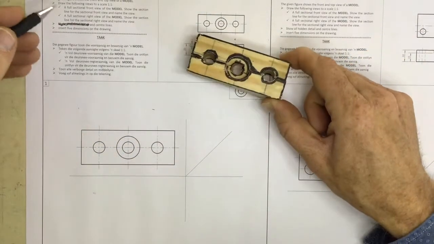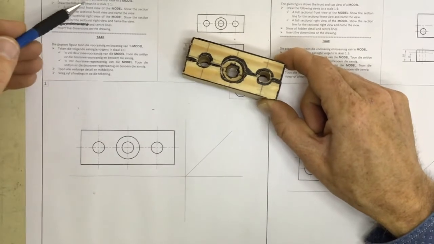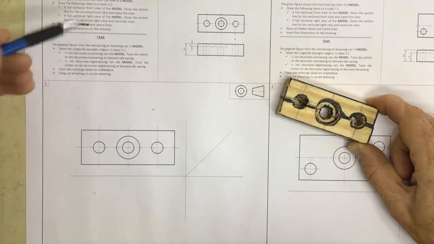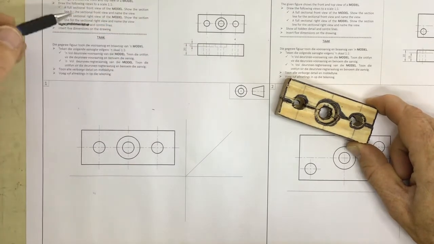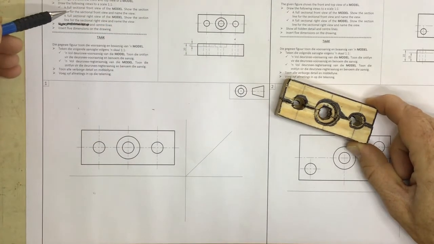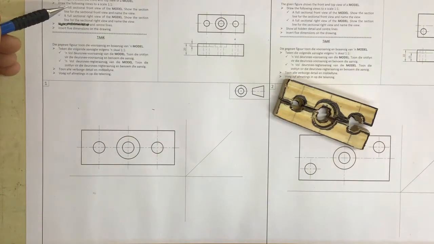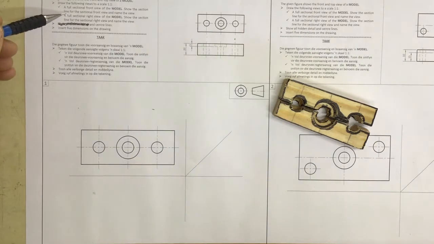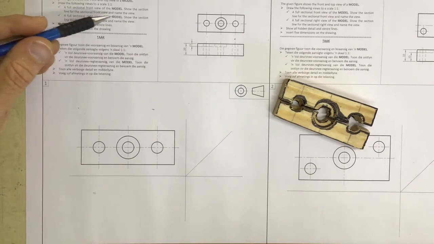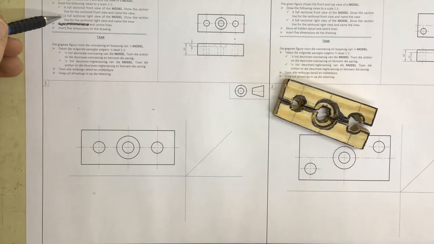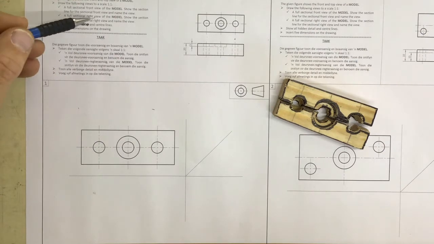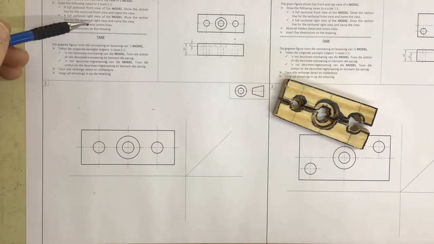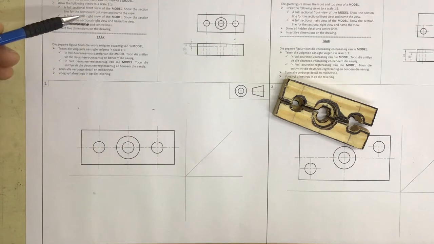Okay, the question reads that they've given you the front and top view of the model that you can see in this question, with the dimensions for that front view. They say that you need to draw a full sectional front view of the model, and they want you to show the section line for the sectional front view and name the view. They ask you to do a full sectional right view of the model, and you are to show a section line for the sectional right view, and you're meant to name that view as well.